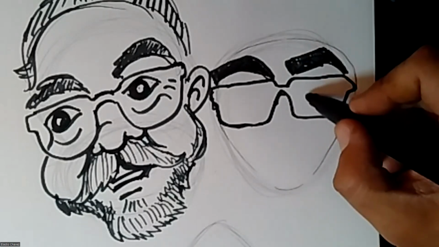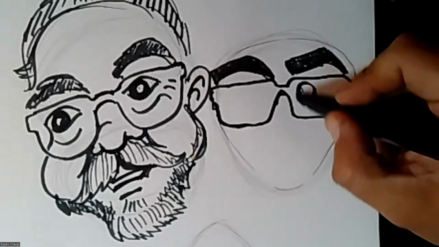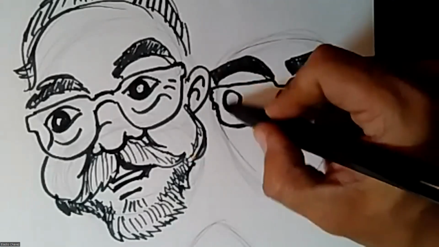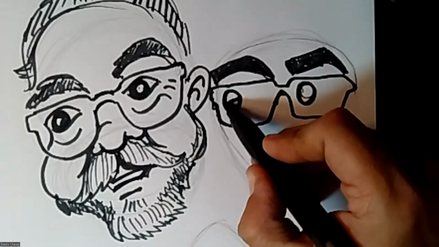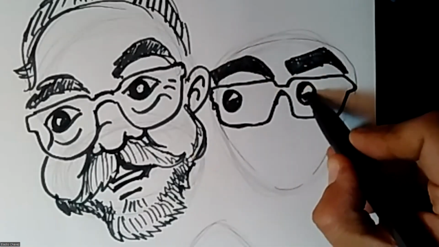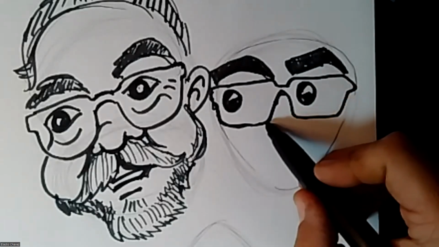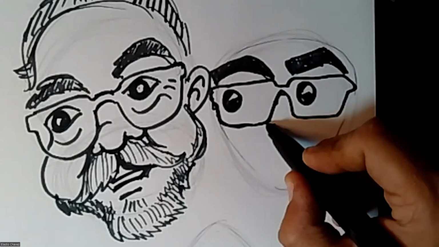And then let's do these big eyes. I'm going to do just kind of like that one. There we go. Let's exaggerate the rest of this thing. I'm going to do a small nose. We're going to do a little small nose on this one.